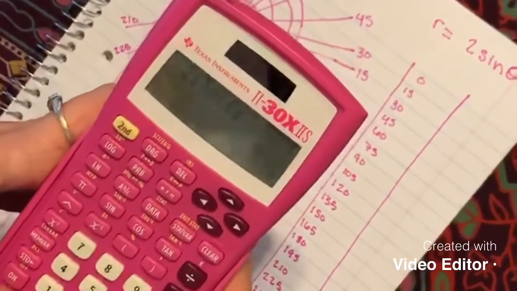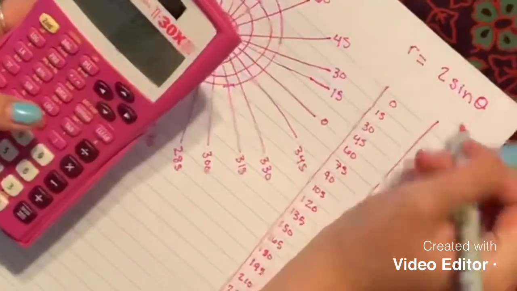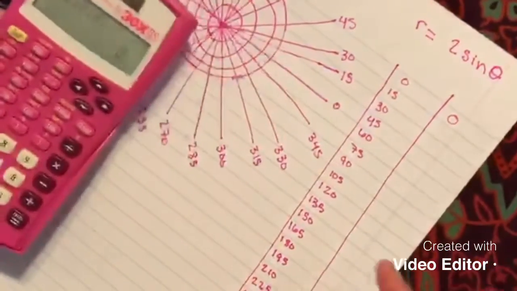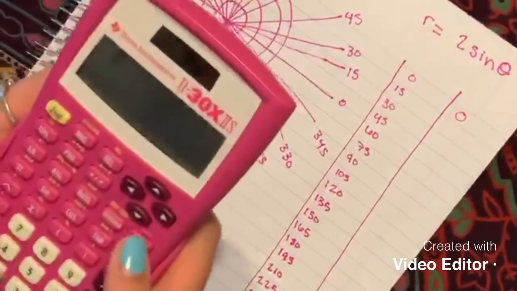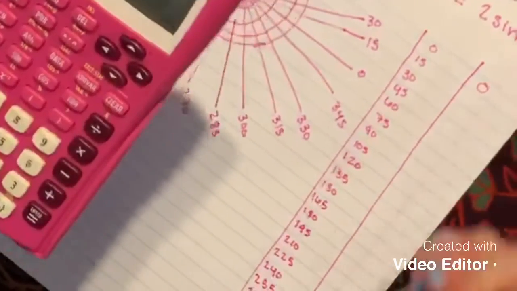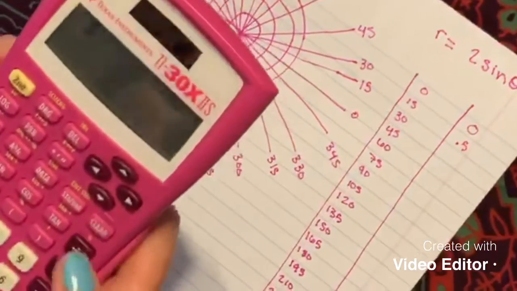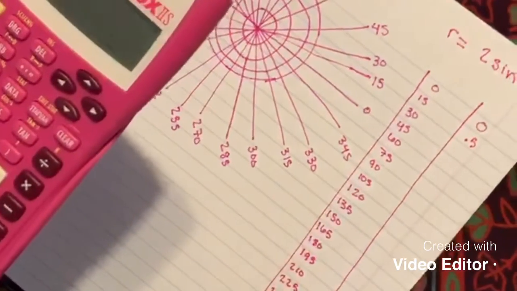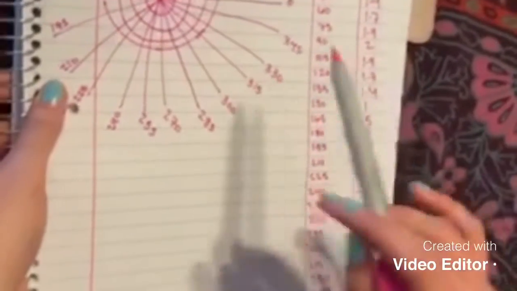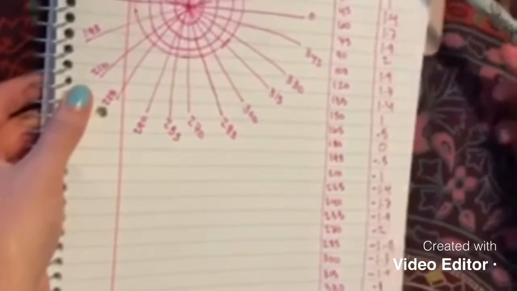So 2 sine 0 equals 0, and then you just plug that in all the way down. So next is going to be 2 sine 15, which is 0.5, and then you're just going to continue that all the way down. Okay, so now that we have plugged in each angle for the equation, it's now time to graph them.